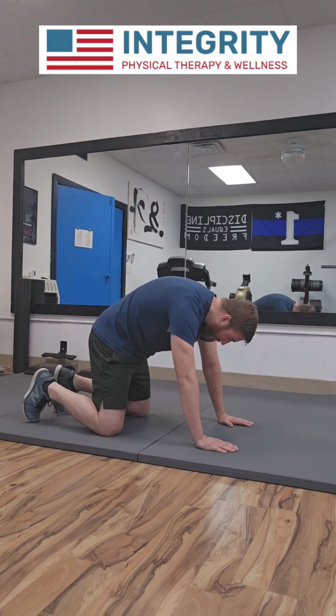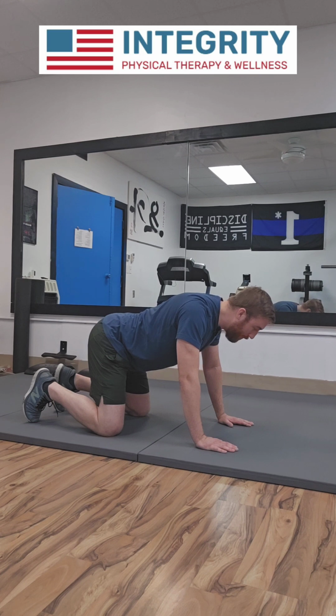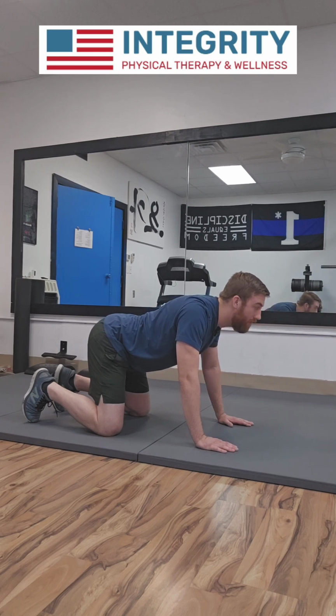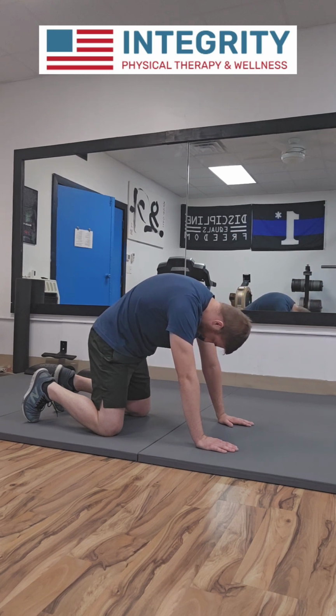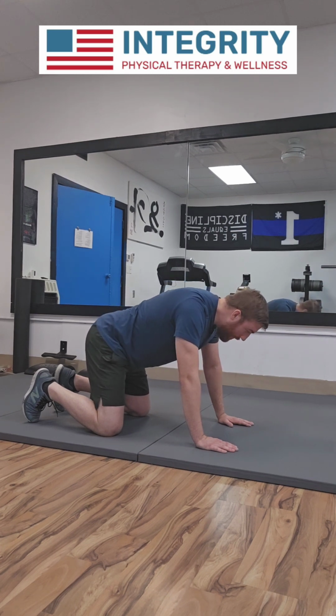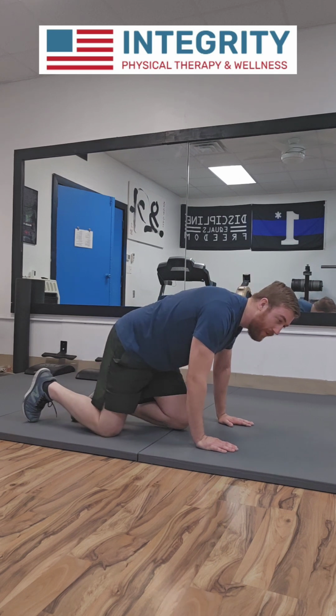I move pretty slow so I can get a feel for if there's certain areas in my spine that feel more stiff than others. So we would do about 10 to 15 repetitions of that cat and cow movement.